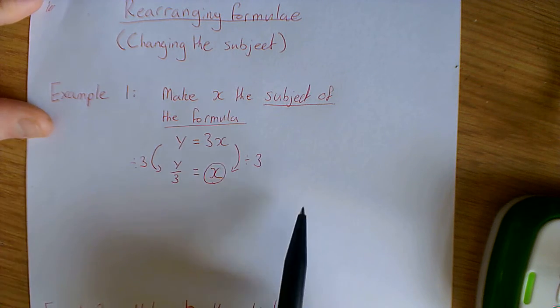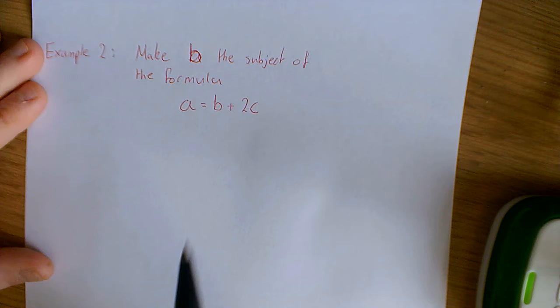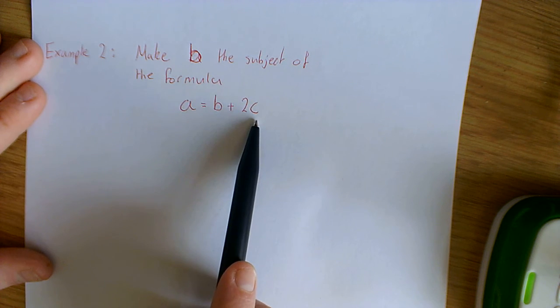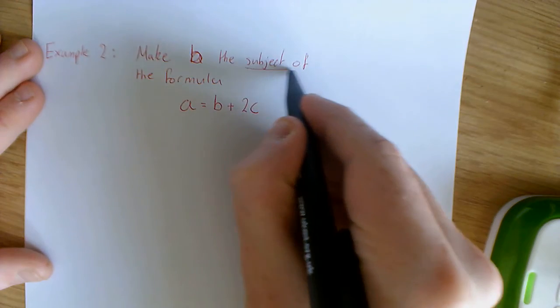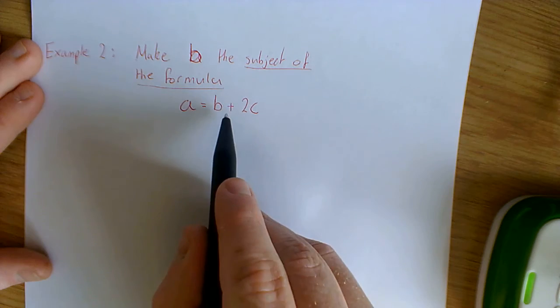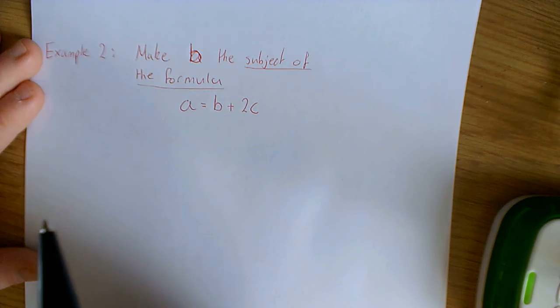So that's example 1. Example 2, this time we're going to make b the subject of the formula a equals b plus 2c. So we need to make b the subject of the formula. So again, what we were saying before, the subject of the formula, we need b on its own on one side of the formula. So here we've got a equals b plus 2c. We can see we've got this plus 2c. That's what we want to sort of get rid of, because then we've got b on its own.